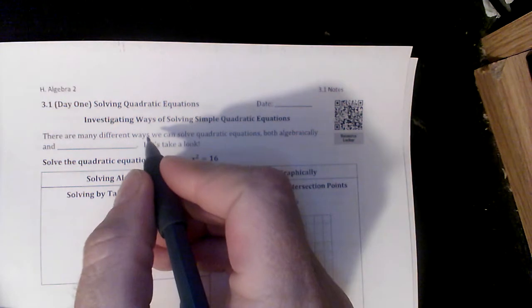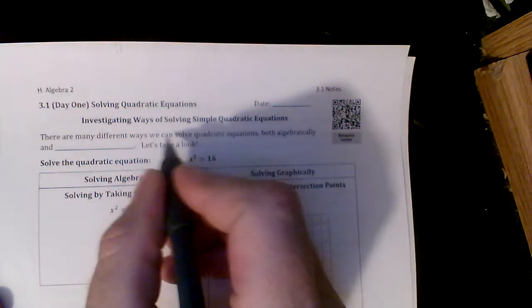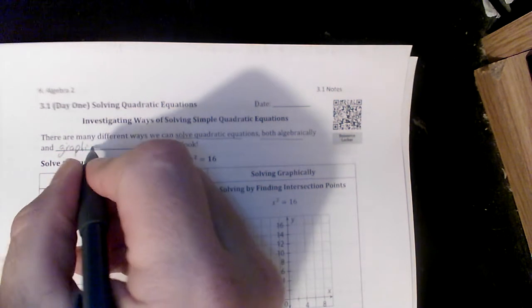Alright, we're going to try to get this 3.1 solving quadratic equations out of the way. Investigating ways to solve simple quadratic equations. There are many different ways we can solve quadratic equations, both algebraically and graphically.